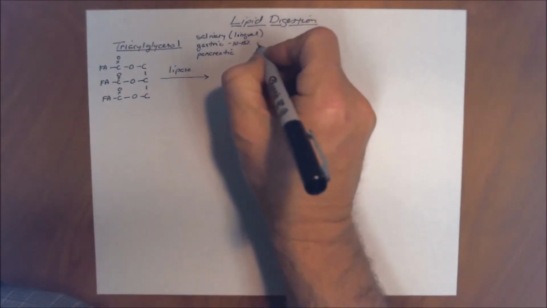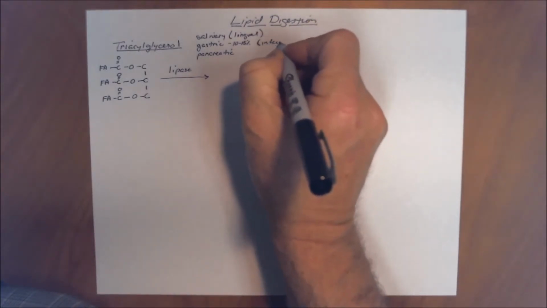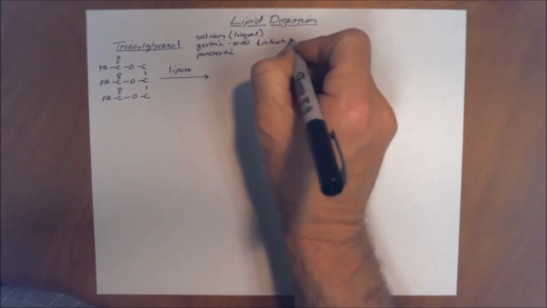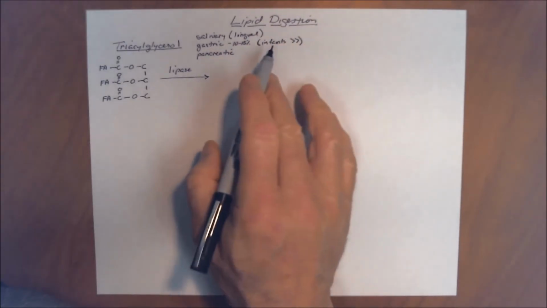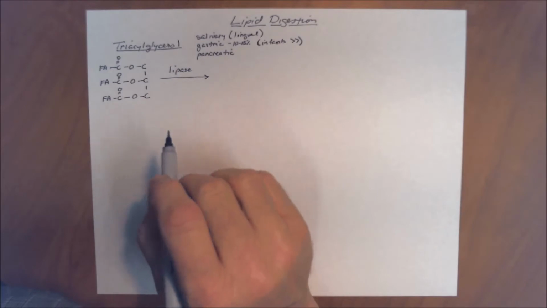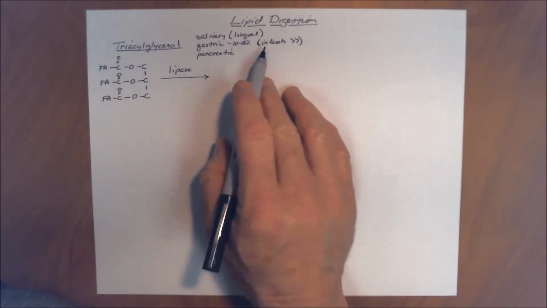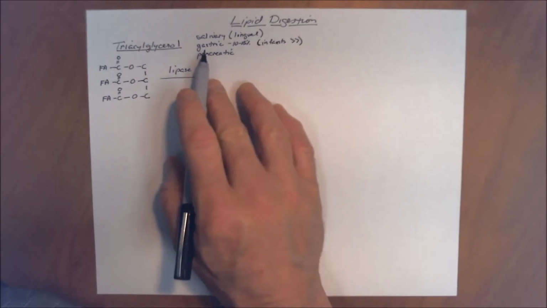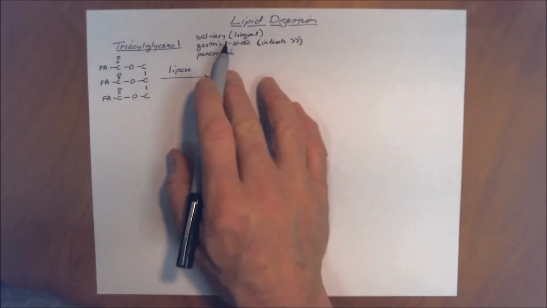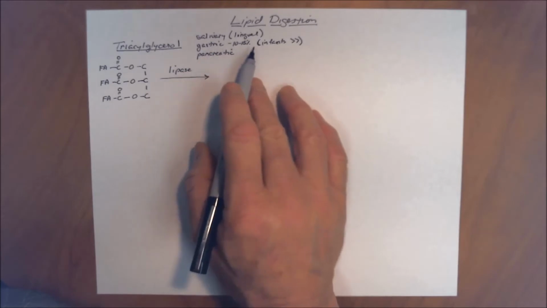In infants, it's much greater, for the fact that newborns do not have a fully active pancreas yet. But they do take in milk, which has triglycerides, and so their gastric lipase and lingual lipase will make greater contributions.